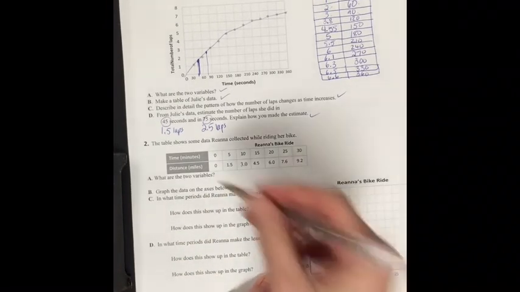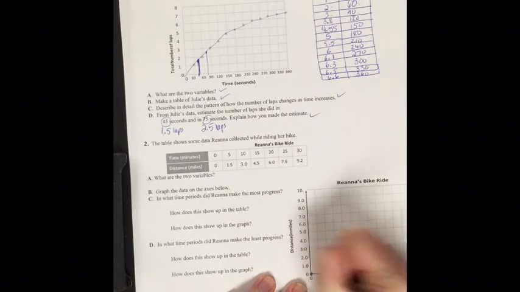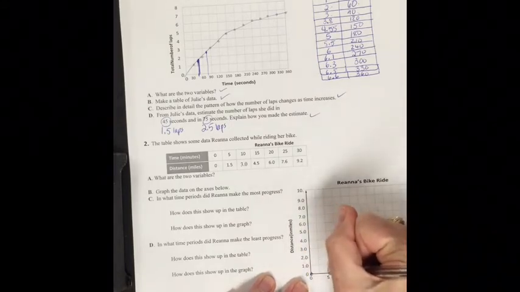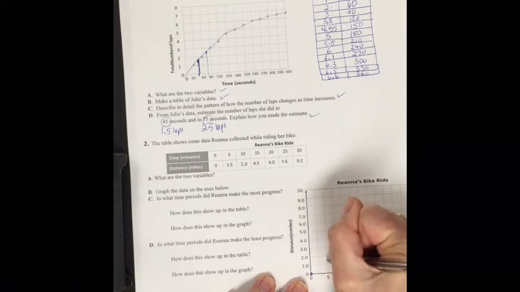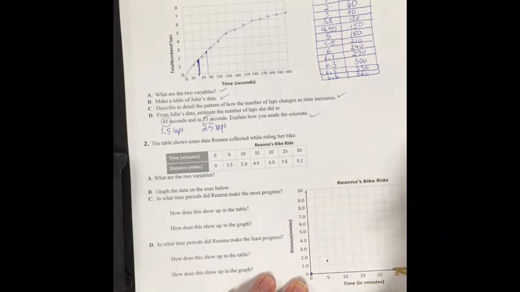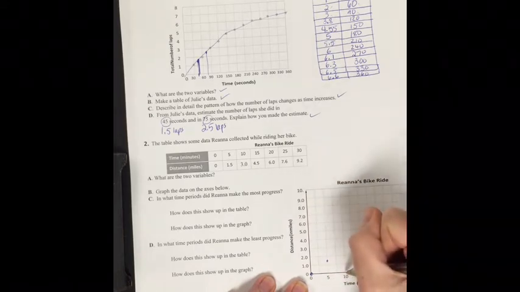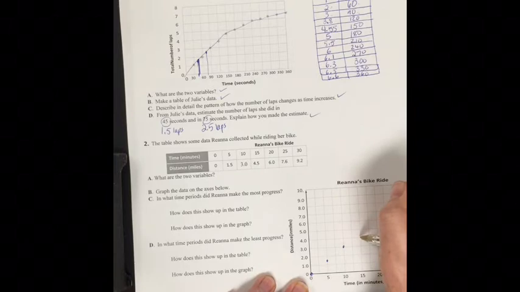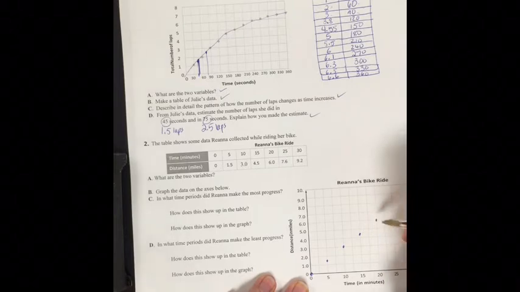All right, so we start with 0, 0. Then we have time is 5 and distance is 1.5. So that would be exactly between 1 and 2. Then we have time is 10, distance is 3. Time is 15, distance is 4.5. Time is 20, distance is 6.